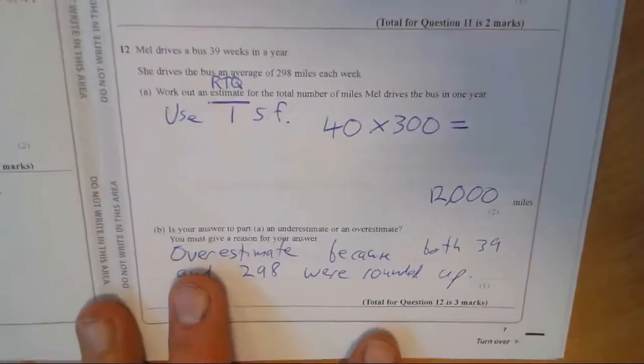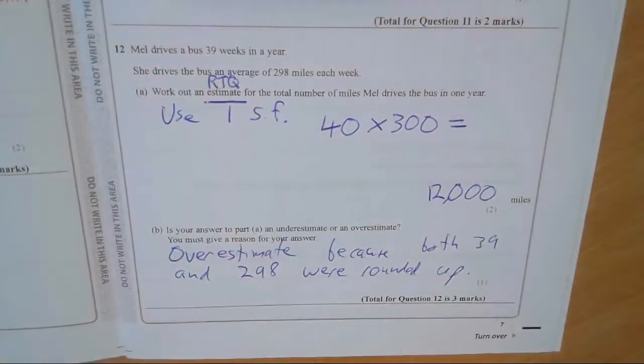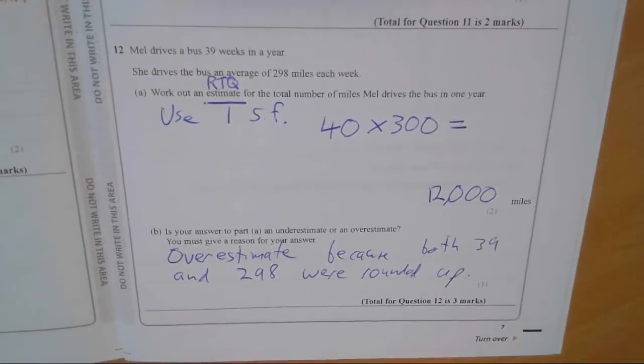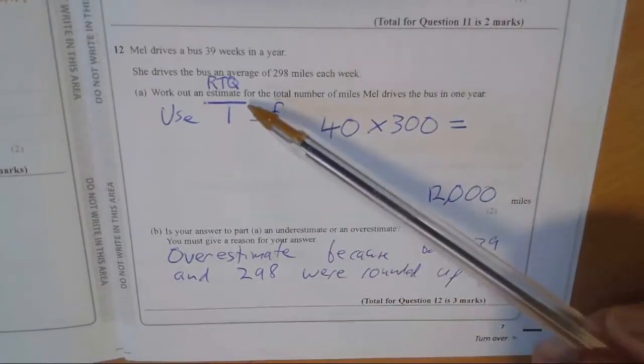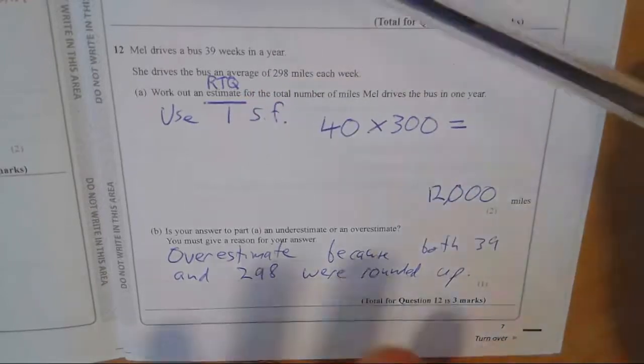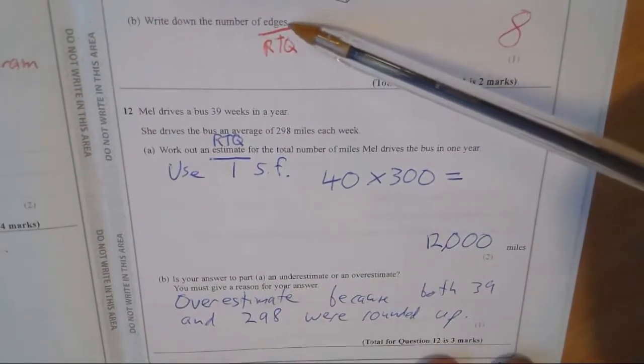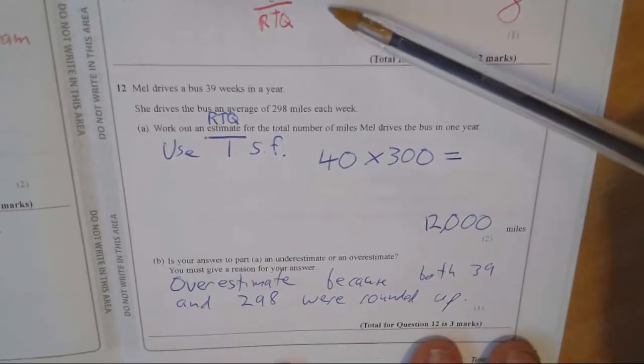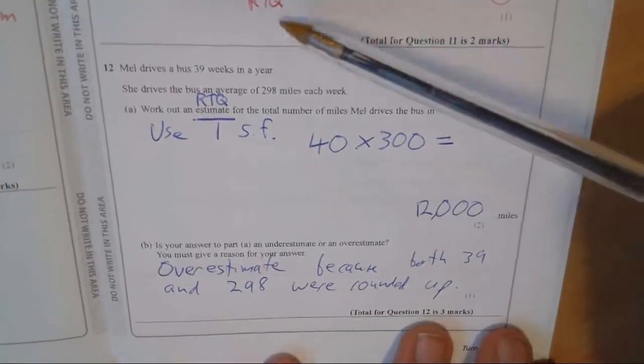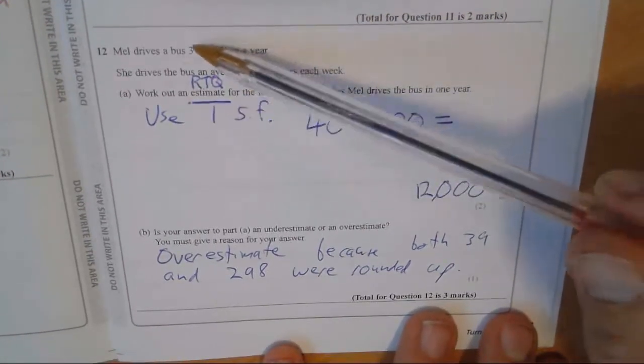So we're going to do question 12 as well. Now I've already written in for question 12, so I can just explain it to you. The main issue here, guys, was people did not read the question. RTQ again. Here it was read the question and understand what edges are. Here it's read the question again.